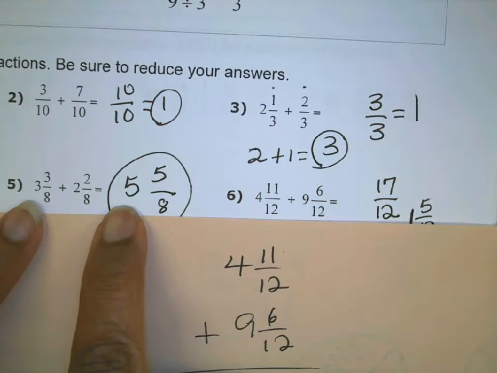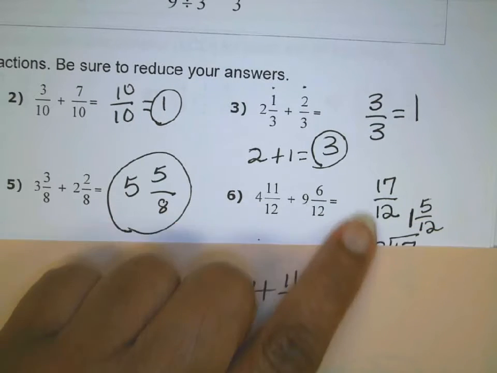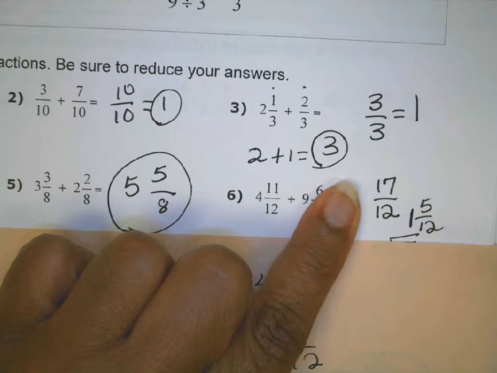And then I just add the whole numbers. Okay? Now, in this case, you have an improper fraction.